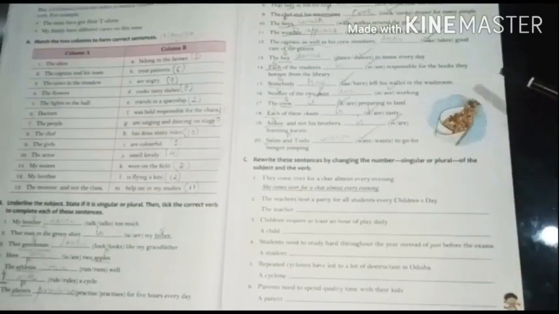Try to do this exercise as given to you and try to recall it by revising and learning it.